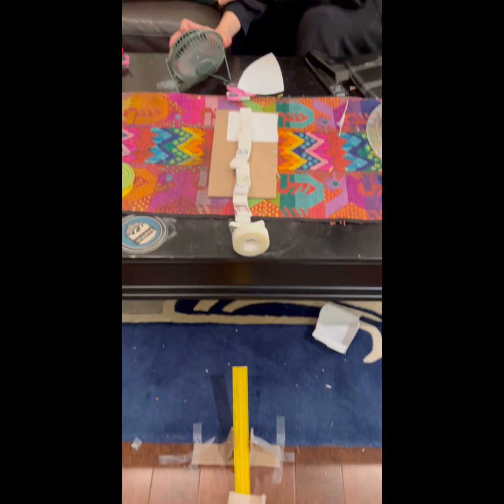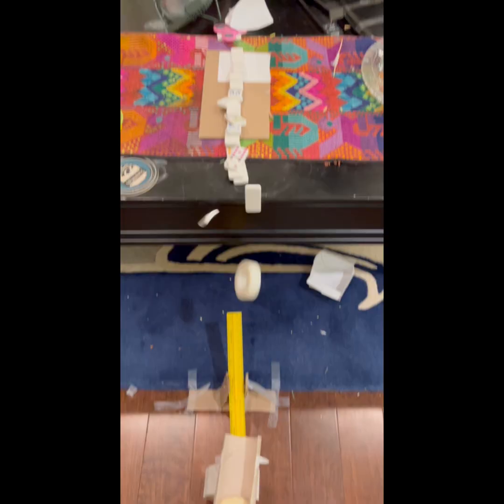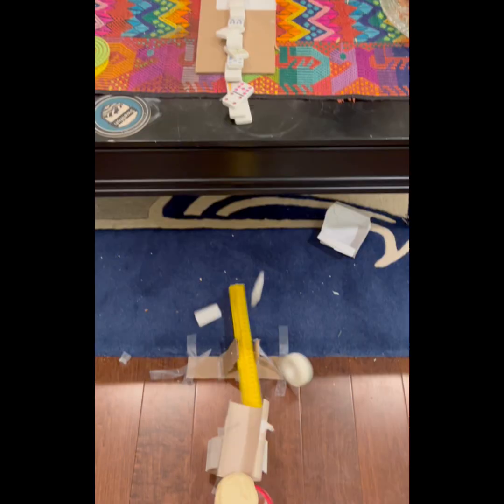Then, when all the dominoes have fallen, there is a low potential gravitational energy and a high kinetic gravitational energy. When the roll of tape is on the table, there is a high potential gravitational energy and a low kinetic gravitational energy. Then, the roll of tape is halfway on the ground. There is some kinetic gravitational energy and some potential gravitational energy. When the roll of tape hits the ground, we have high kinetic gravitational energy and low potential gravitational energy.